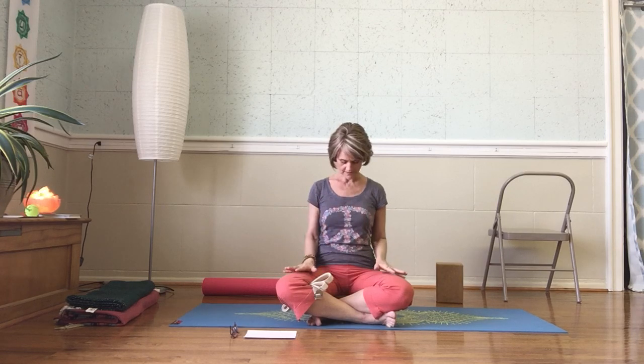And then release your hands down and gently open your eyes and lift your gaze. So I'm going to switch the cross of my legs now, just so that I don't get in a habit of crossing them in a particular way all the time. And then let's take the arms down by your sides.